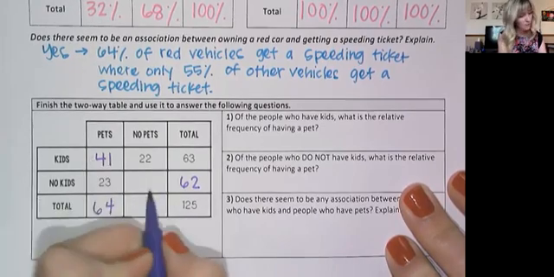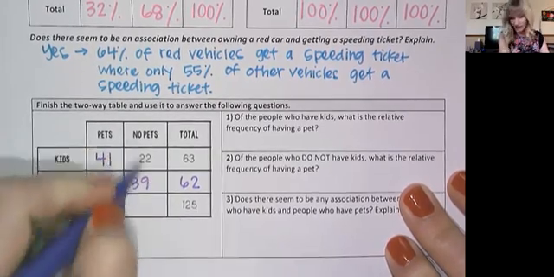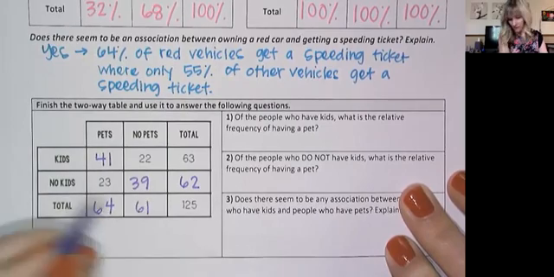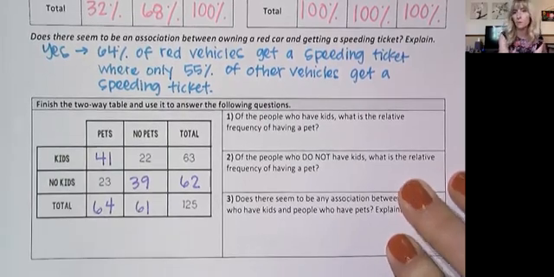62 minus 23 is 39. And now I can add those and get 61. And then the last thing I do is just add those and make sure that total works out.